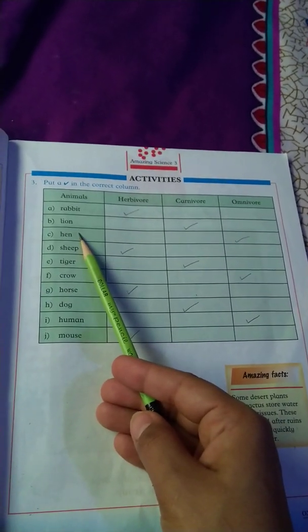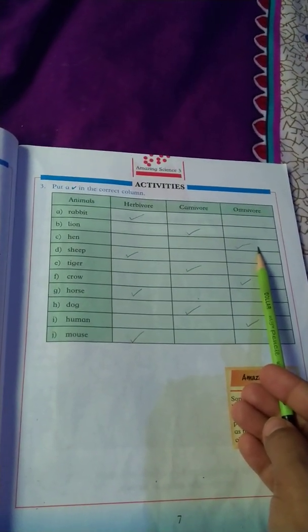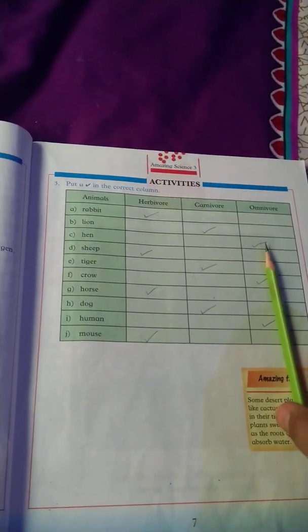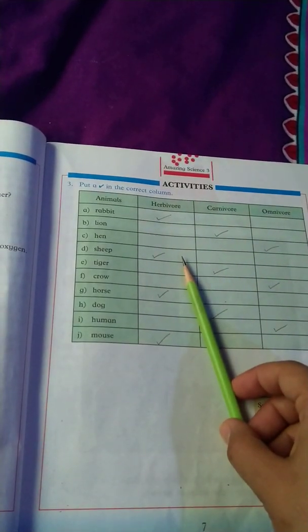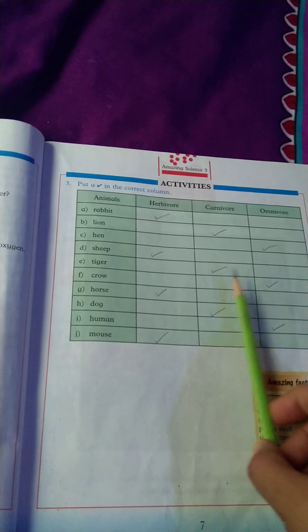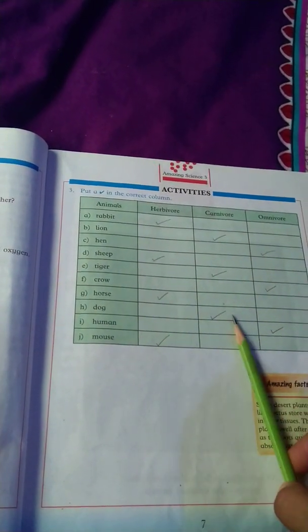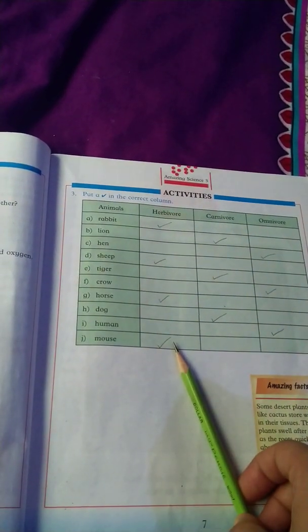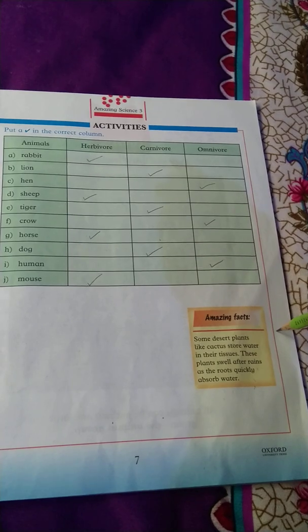Hen eats both plants and some parts of animal flesh, so it is omnivorous. Sheep is herbivorous. Tiger is carnivorous. Crow is also omnivorous. Horse is herbivorous. Dog is carnivorous. Human is omnivorous. Mouse is herbivorous.